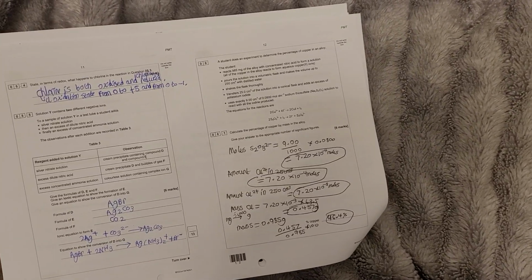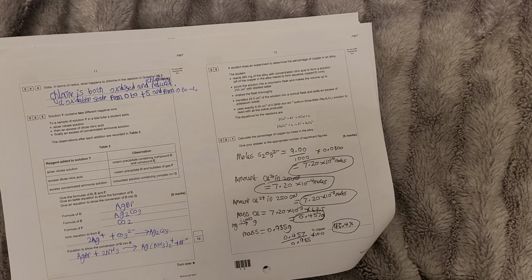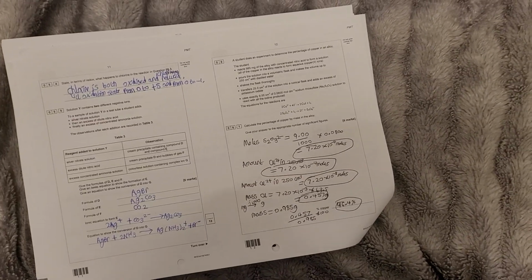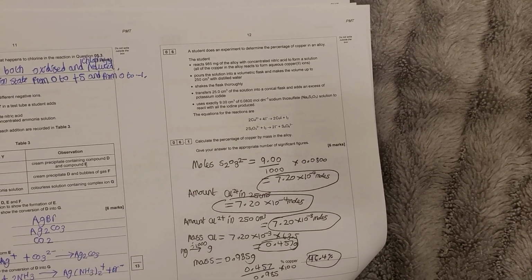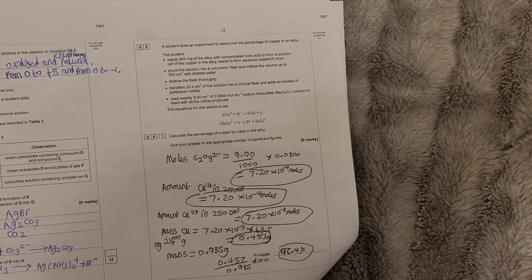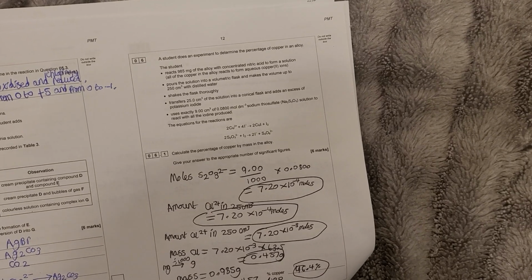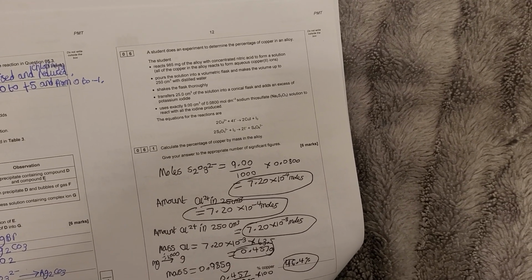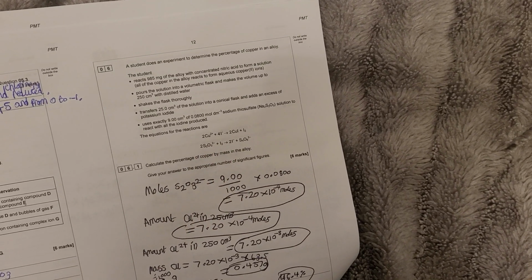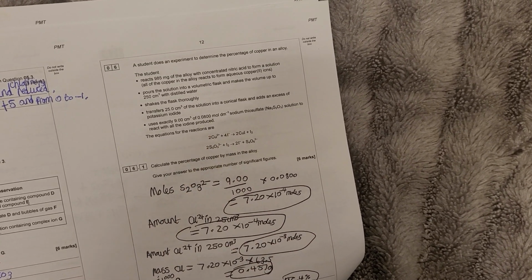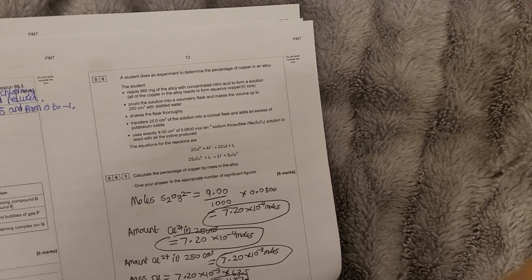Calculate the percentage of copper by mass in the alloy. First things first, don't be scared of this question, which is probably the hardest part to do, and then just work logically. So I want to calculate the percentage of copper by mass. Copper, where's copper in these equations? Copper, there, Cu2+, right? In this case, what can I use in this information?